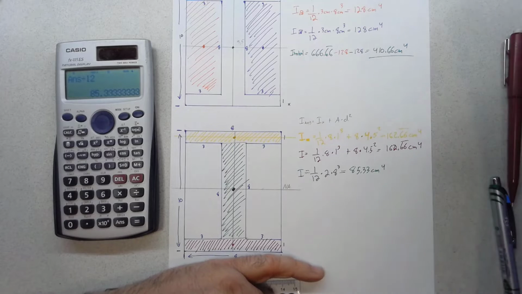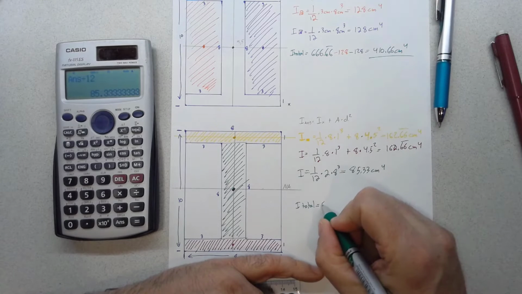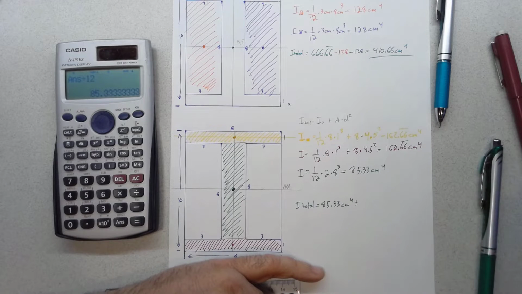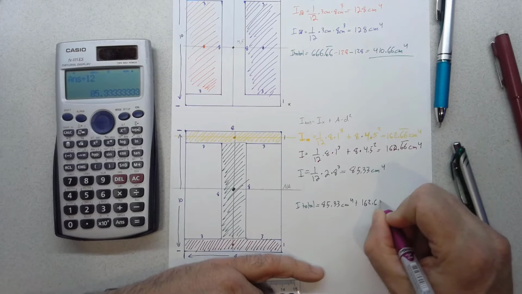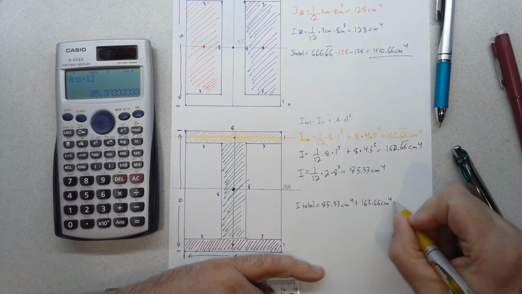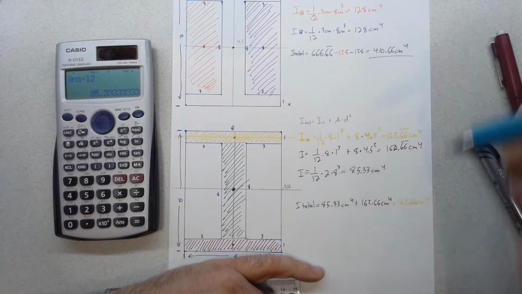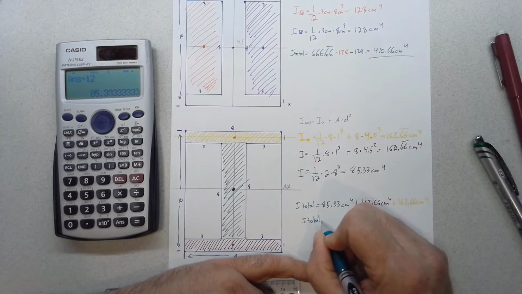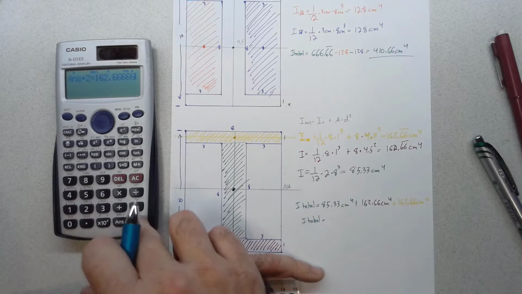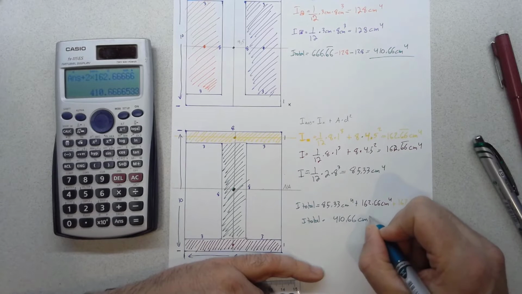Okay, add all that up. I total is equal to 85.33 centimeters to the fourth plus 162.66 centimeters to the fourth plus another 162.66 centimeters to the fourth. And that comes out to I total equals 85.33 plus 2 times 162.66, which equals 410.66 centimeters to the fourth.